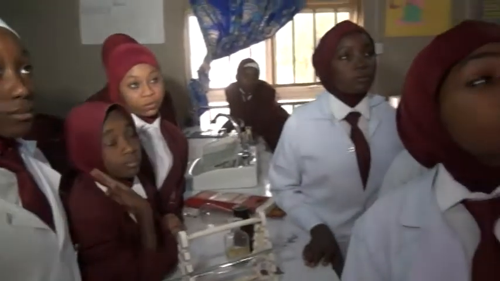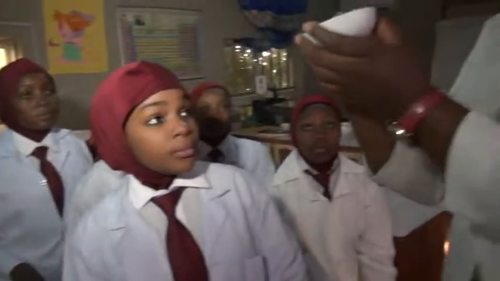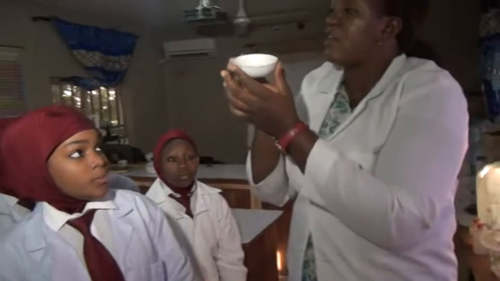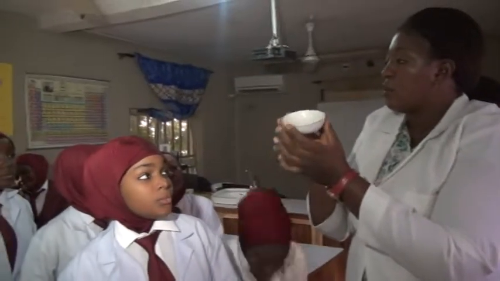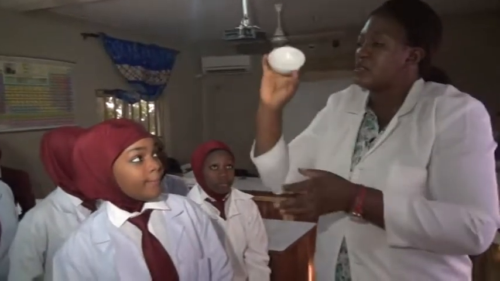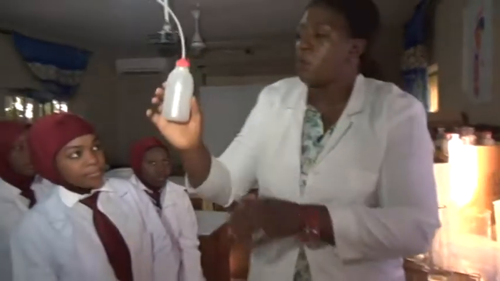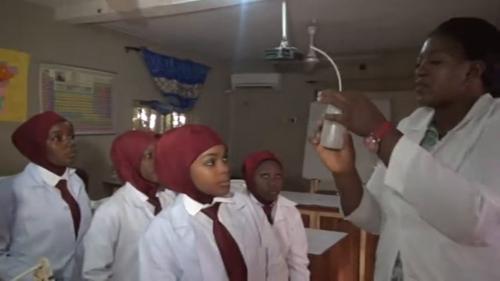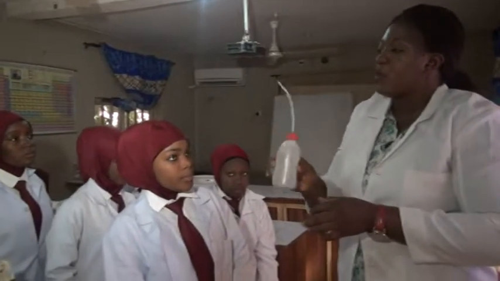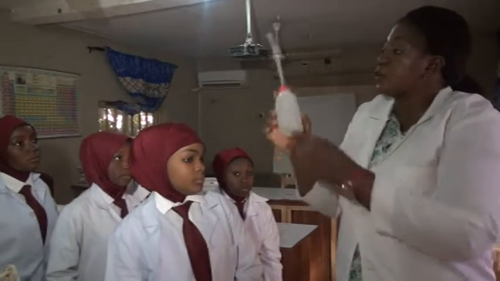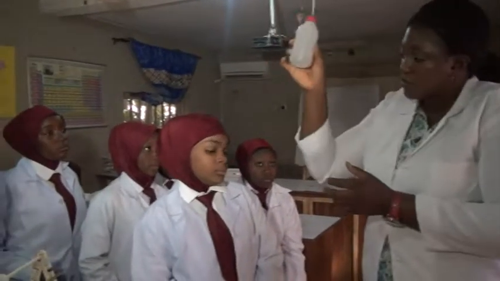The next is the evaporating dish. This is what we use in boiling off any liquid in the lab. When we want to boil, we want to heat, this is the evaporating dish. This is the wash bottle. Distilled water is filled into this and you just press. Whenever you're washing any apparatus or when you want to add water into any solid to dissolve it, this is what you use.